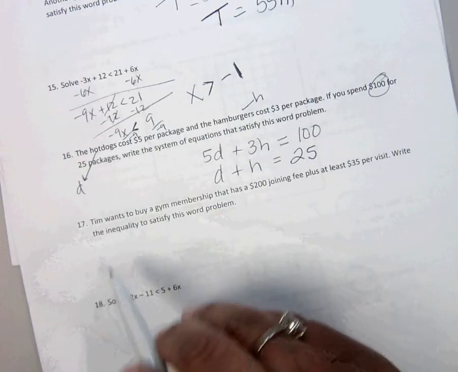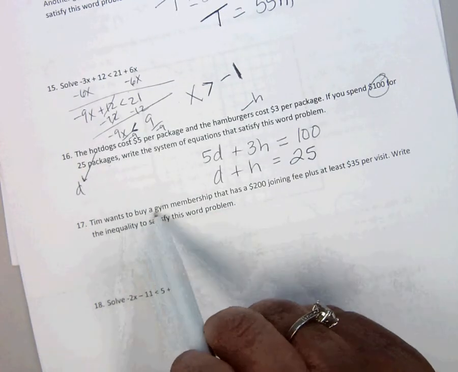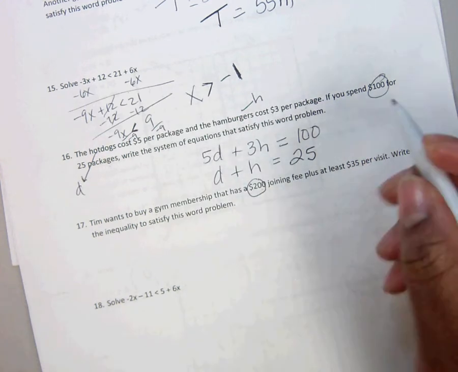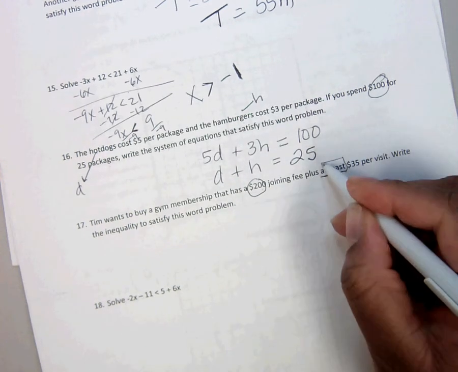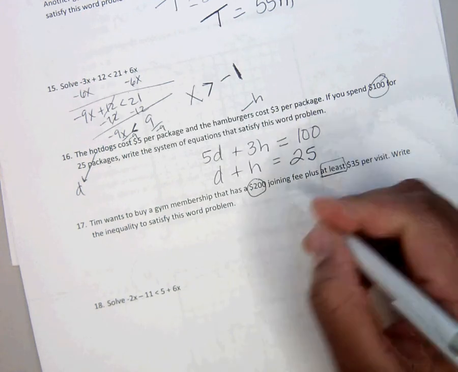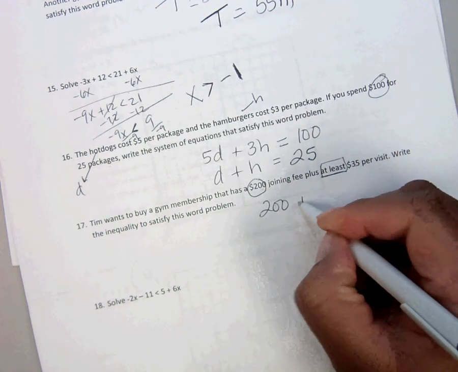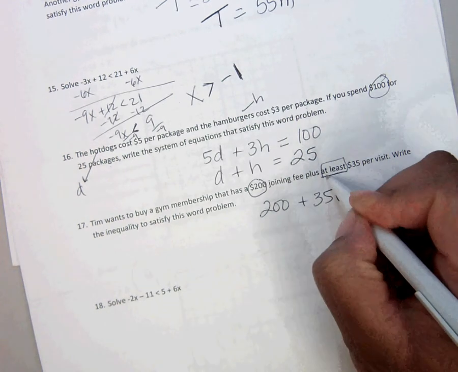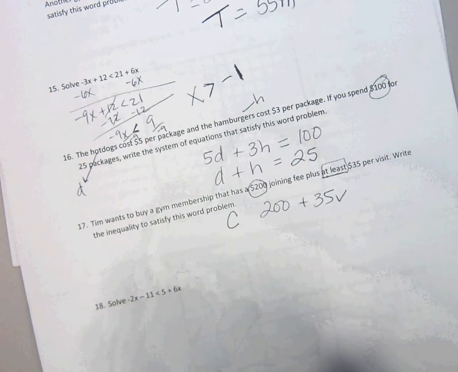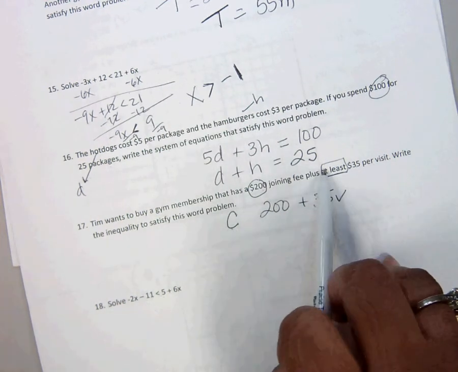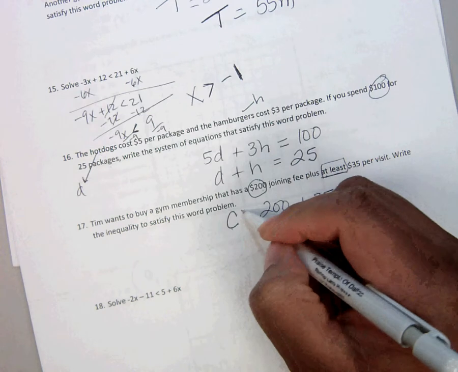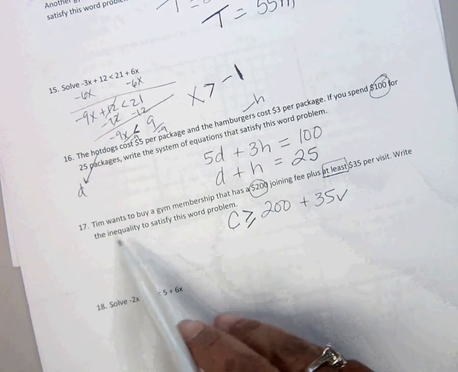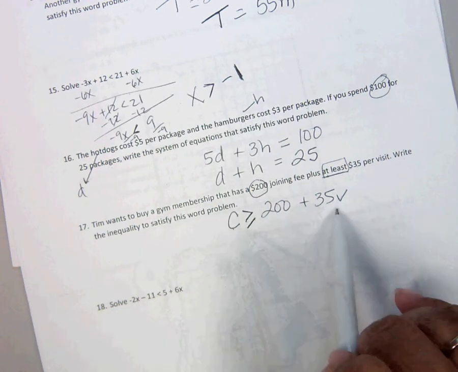Number 17. Tim wants to buy a gym membership that has a $200 joining fee plus at least $35 per visit. So 200 plus 35V. At least is related to the cost. How? At least sounds like less, but it means more. So more than or equal to. And we just wrote the inequality to satisfy the word problem.